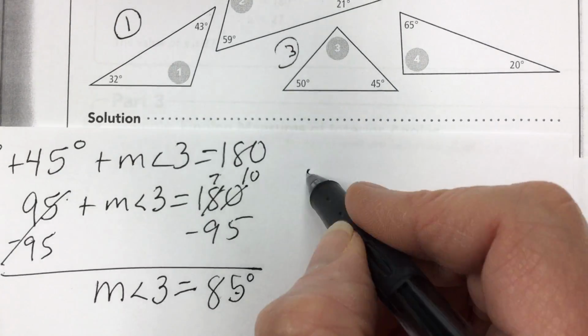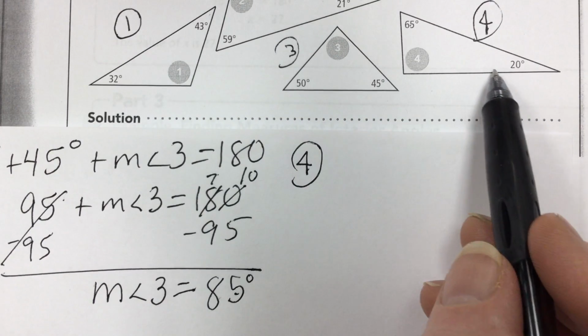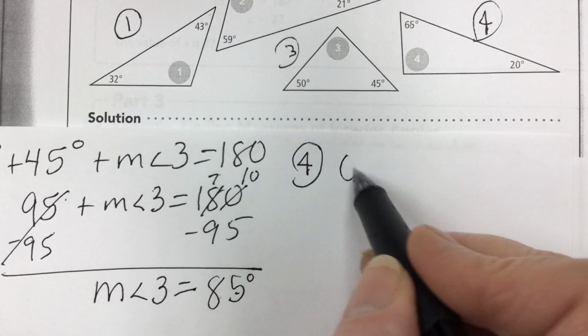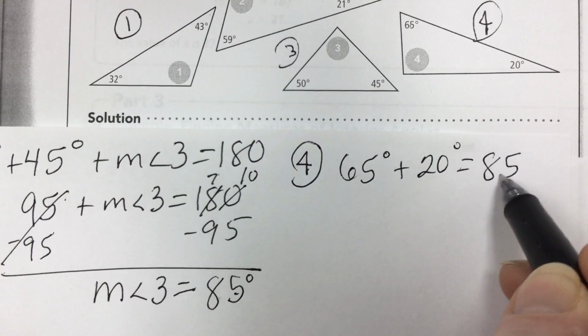And then last, number 4, the measure of angle 4. You can add these two together. I'll show you the shortcut. Just add the two together: 65 degrees plus 20 degrees. You add those together, you get 85 degrees.